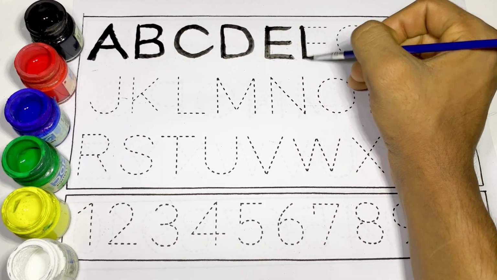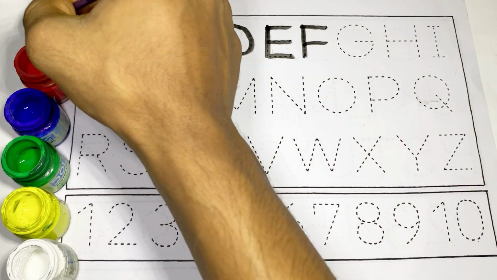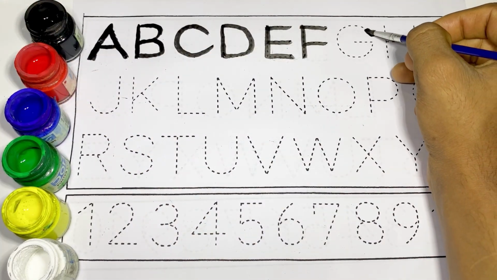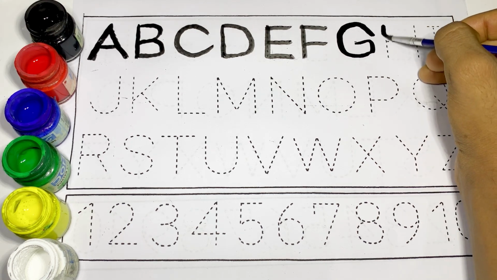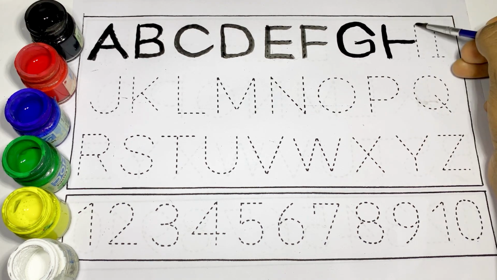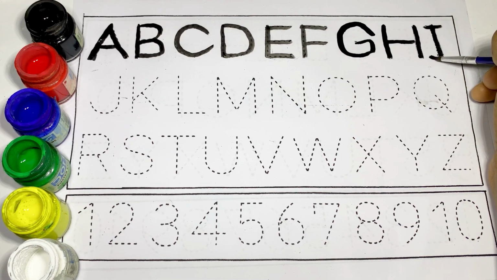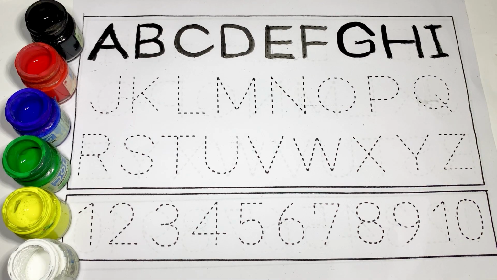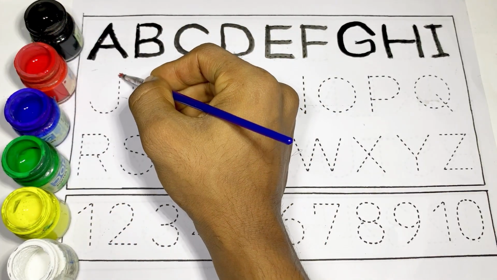F. F for fish. Kids, again use black color and draw G. G for goat. H. H for helicopter. I. I for ice cream. Kids, now J. J for jackfruit, and use red color. The alphabets of J.